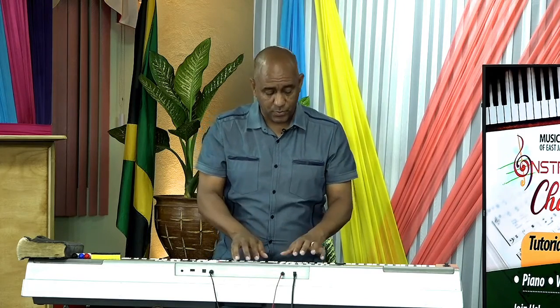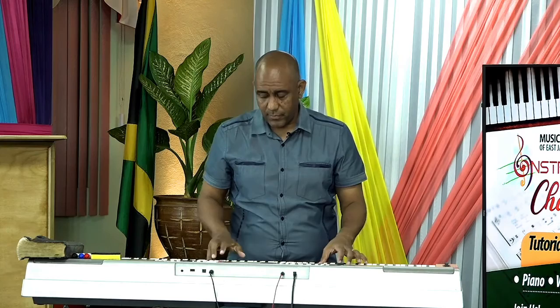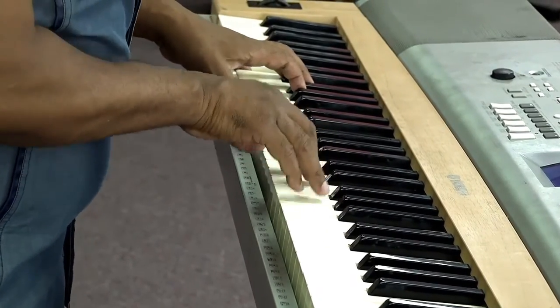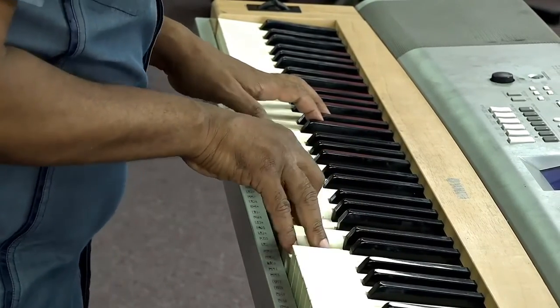So let me give you first the changes, and then I'm going to play some other songs that fit into it. So we're going to start in C. 1, 5, 6 now.